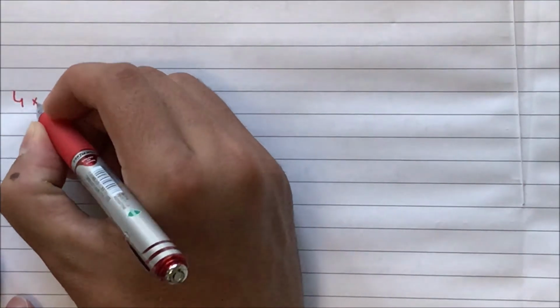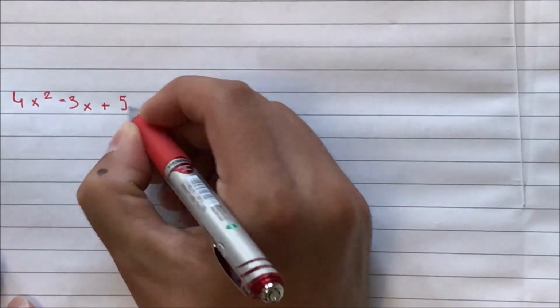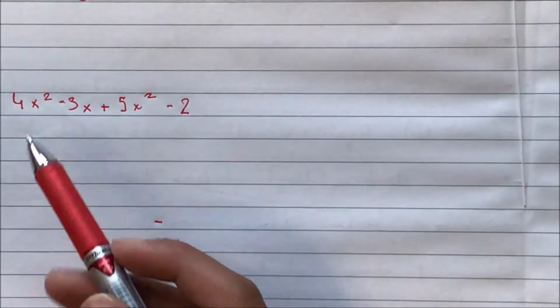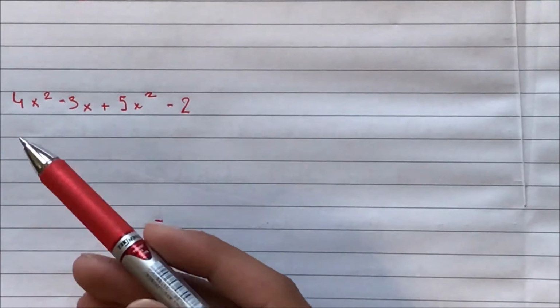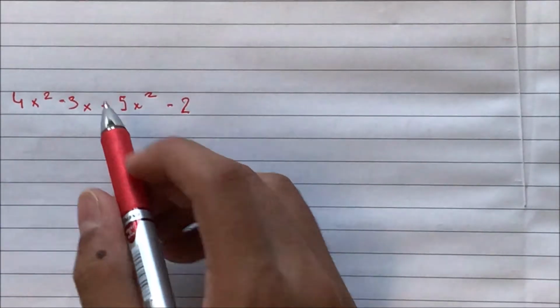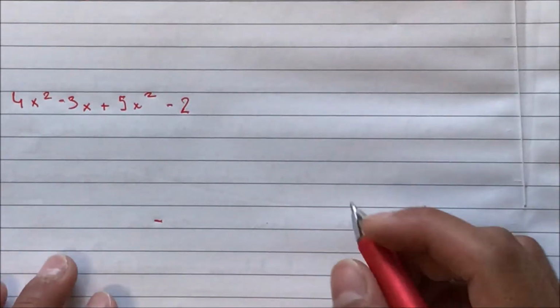Adding polynomials is essentially, let's say you have this as a polynomial and you want to add it. Now how are you going to add this? We have variables and exponents. What are we going to do with them? What we can do is look for terms that have the same variable and the same number of exponents.